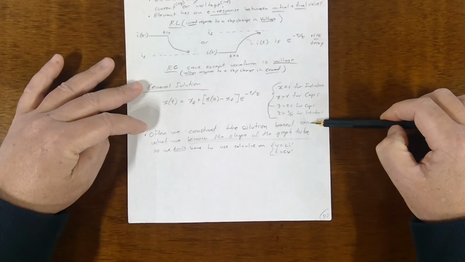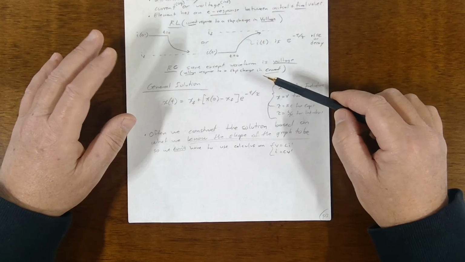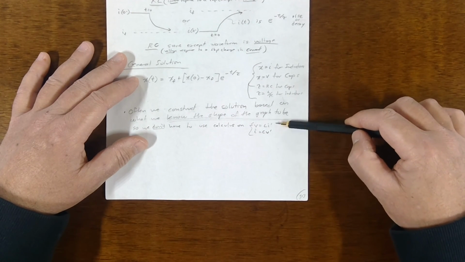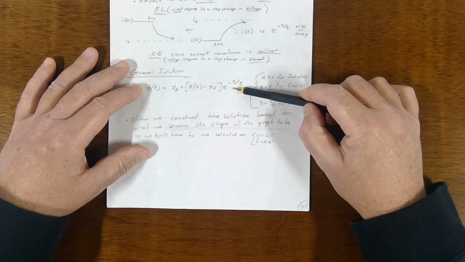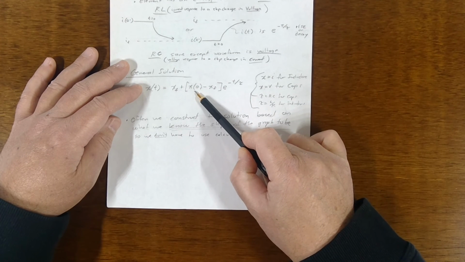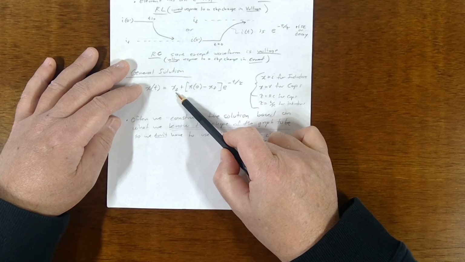And we know the solution is going to look like this for circuits of a certain type. And so this is a shortcut, so we don't have to do calculus on all this stuff, right? Because we know what the solution is going to look like, so we just construct it. We solve for the initial value at t much less than 0. We solve for the final value at t much greater than 0.